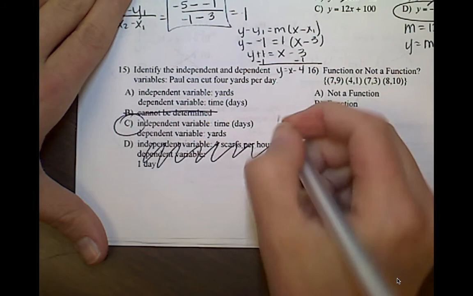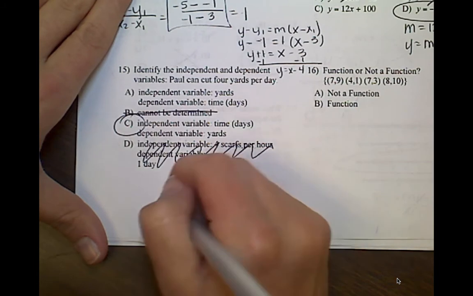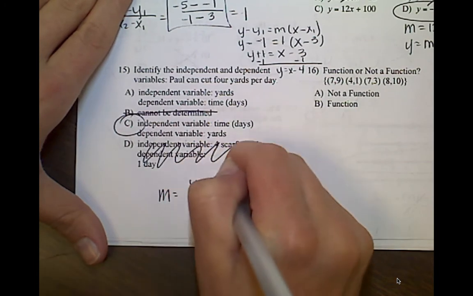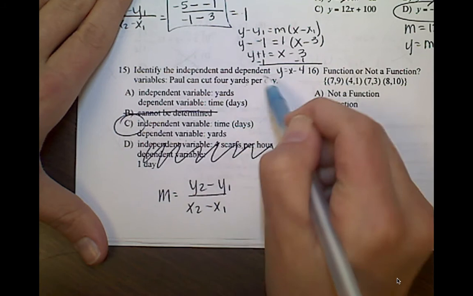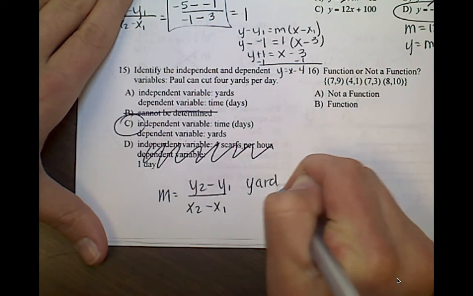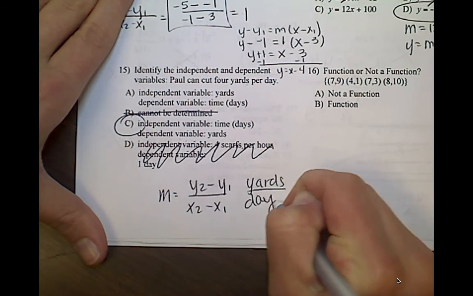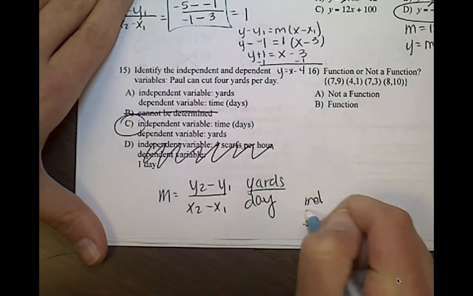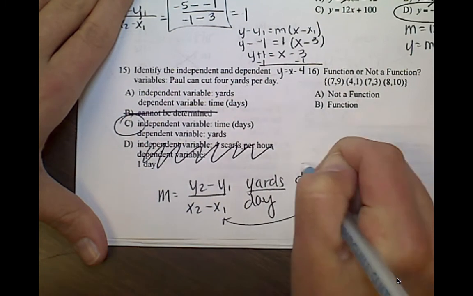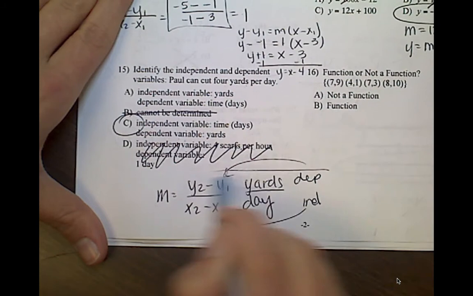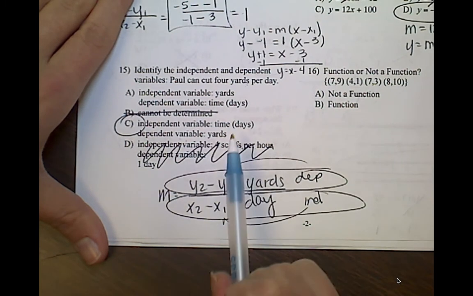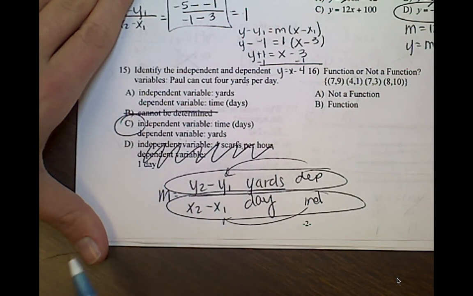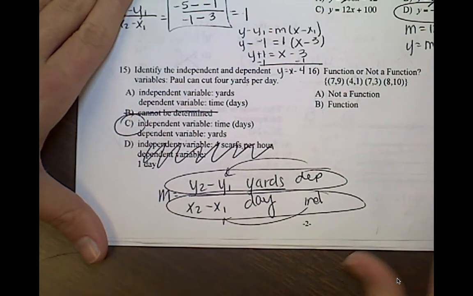But also, if you can't remember, the independent variable always follows the per, or remember the slope formula is y's over x's, and it said 4 yards per day, so we have yards per day, and independent variable goes with the x, so therefore dependent variable goes with the y. So it all lines up for us if you need it that way. But really, which one can stand alone? That's always going to be time, and it'll be time tomorrow in your test as well.